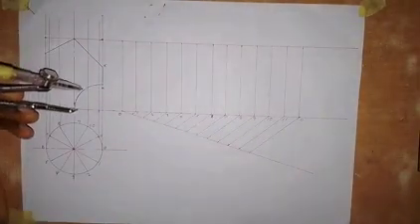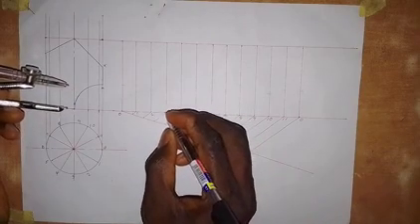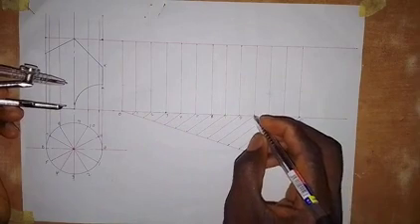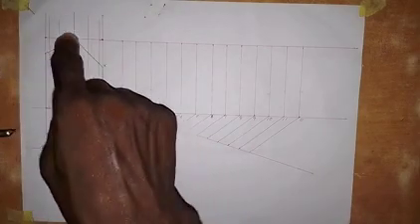So everything will be connected to 3 at this point. It will be connected to 3 here, and this will be connected to 9. So we have taken that. The next one that we are going to take is this upper part.